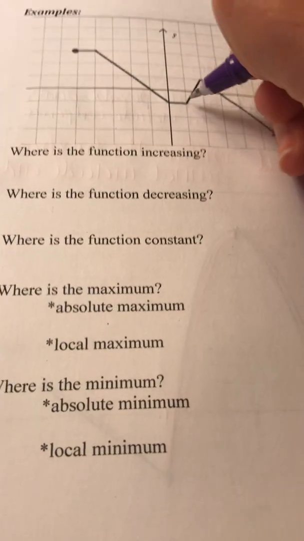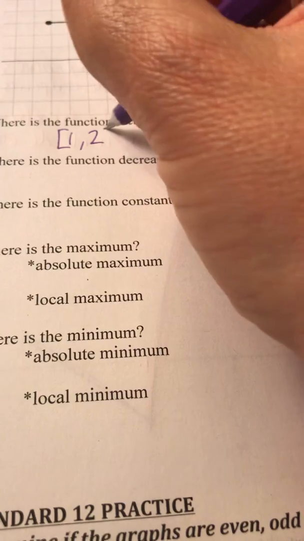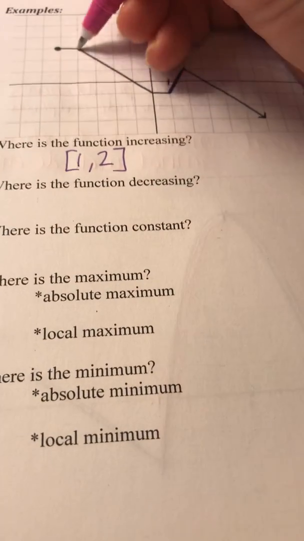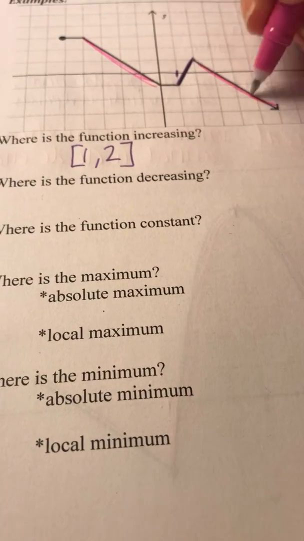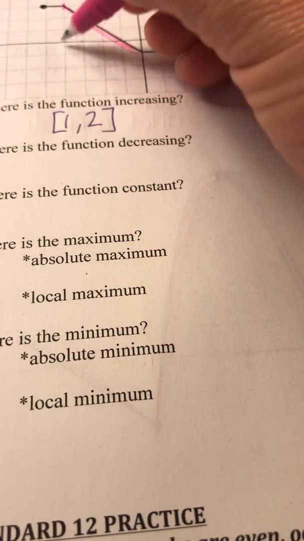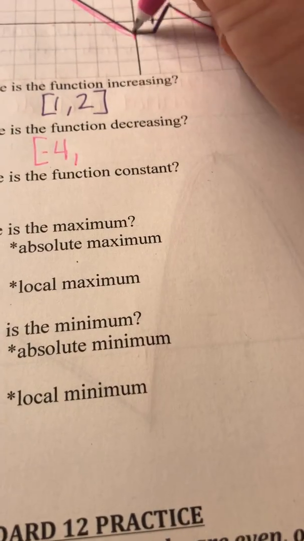Okay, so increasing, I'm increasing here from 1 to 2. It's the only spot I'm increasing. I'm decreasing here and here. So here I'm decreasing from 1, 2, 3, 4, negative 4 to 0.